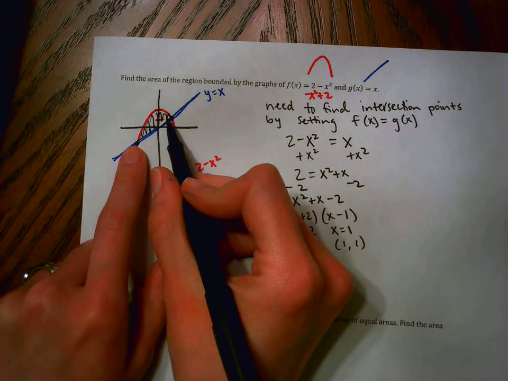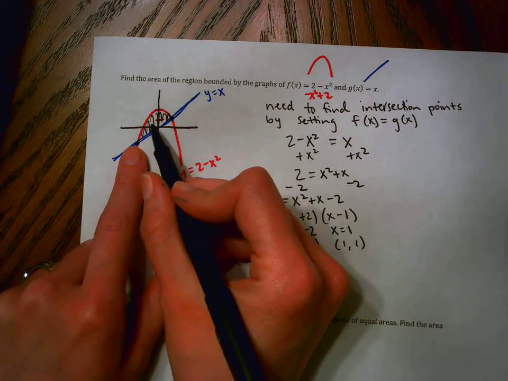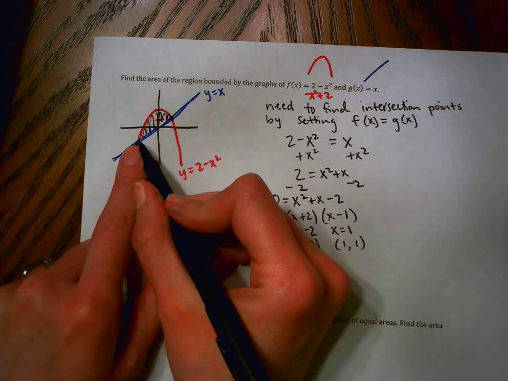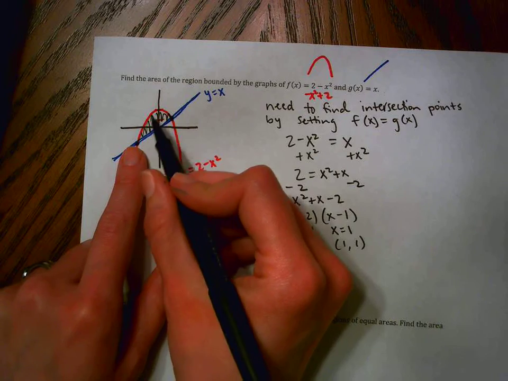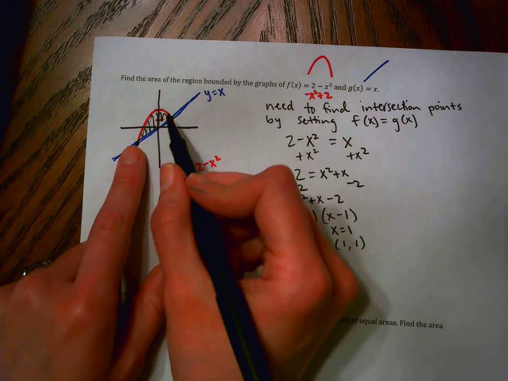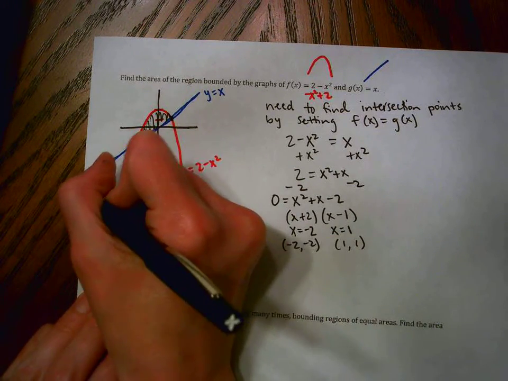But, so we want this area. Always check, does it stay consistent? Is the same function on top the whole time? Yes, it's this red function, our f of x. So we can set up just one integral. And so let's set it up.